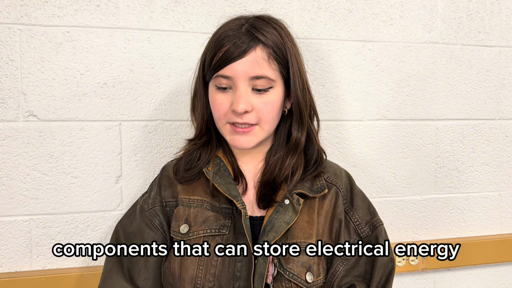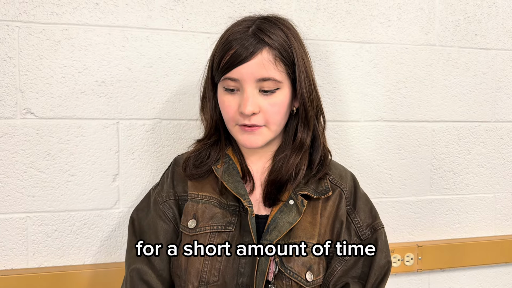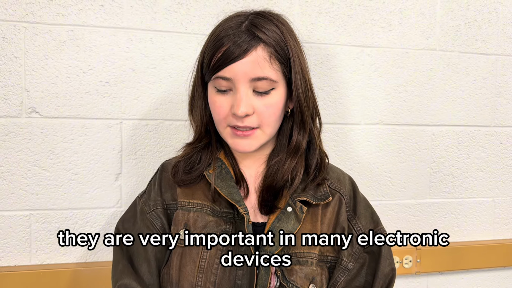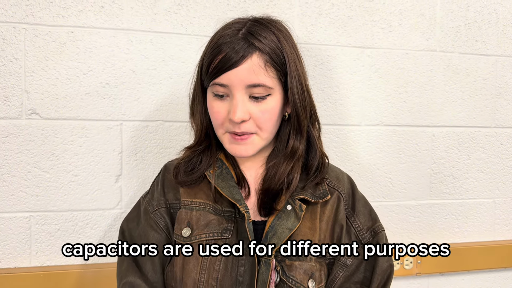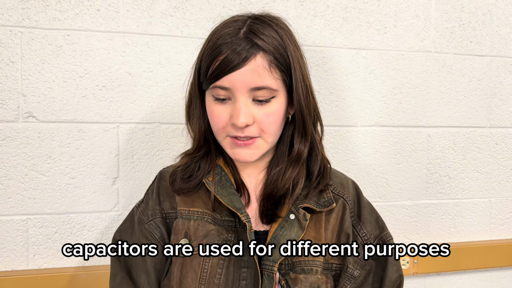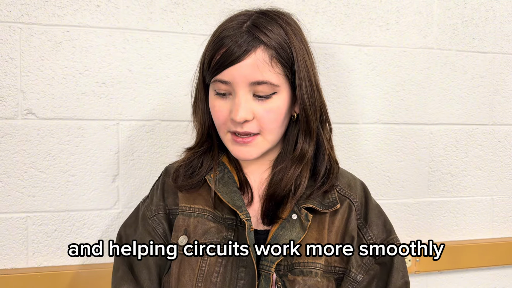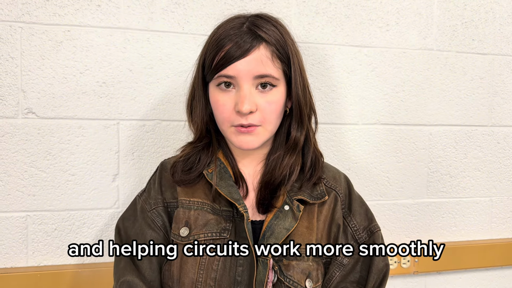Capacitors are components that can store electrical energy for a short amount of time. Because they can quickly store and release energy, they are very important in many electronic devices. Capacitors are used for different purposes, such as storing energy, filtering signals, and helping circuits work more smoothly.